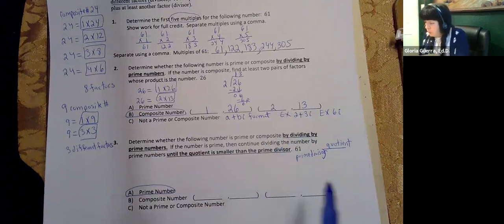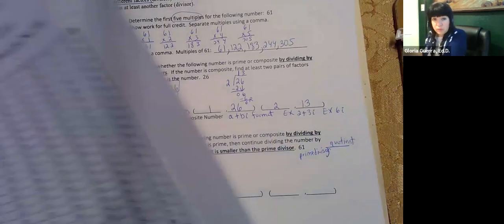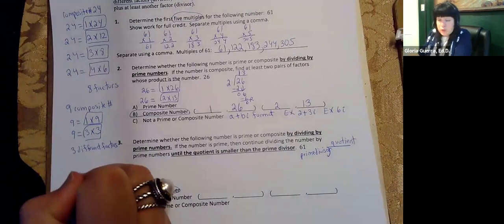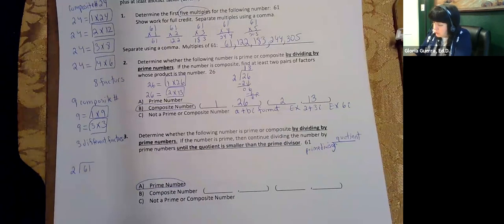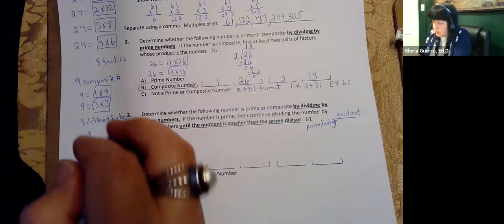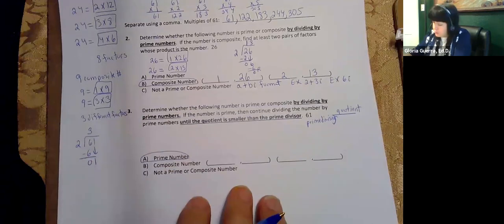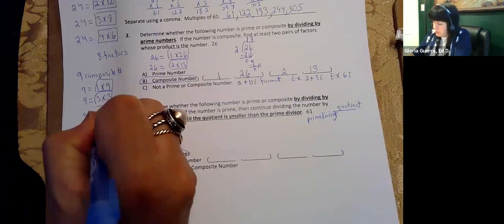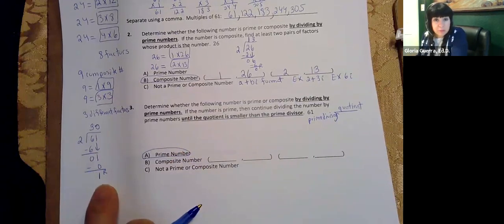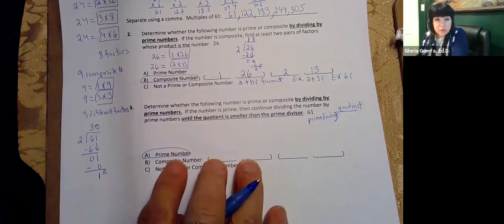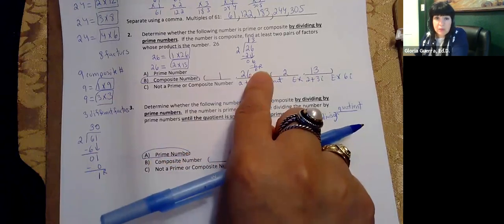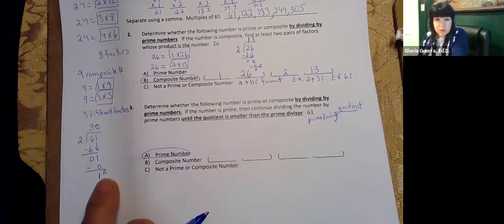So if I start with the smallest prime, 2, I'm going to take 61 and divide it by 2. 2 goes into 6 3 times. 2 times 3 is 6. 6 minus 6 is 0. Bring down the 1. 2 doesn't go into 1, so it's 0. 2 times 0 is 0. 1 minus 0 is 1. That's your remainder. So that's not good. You have a remainder of 1. That's kind of why we're leaning towards prime, because remember, a remainder of 0 is good. It gives you composite. But when something's prime, you're going to end up getting remainders.